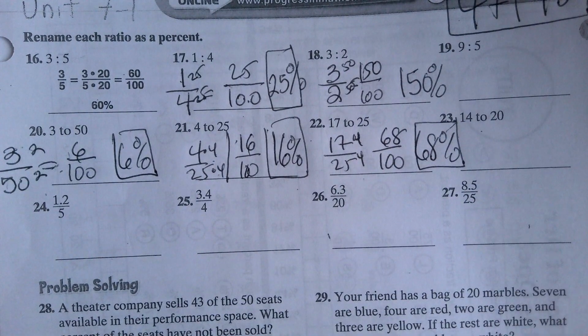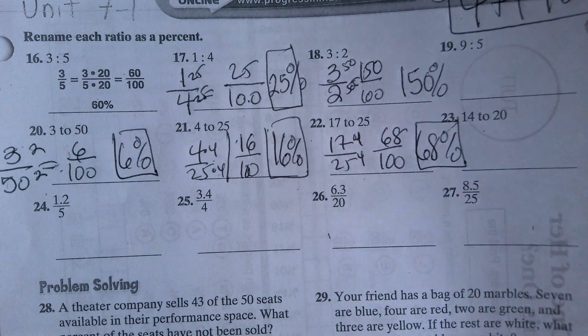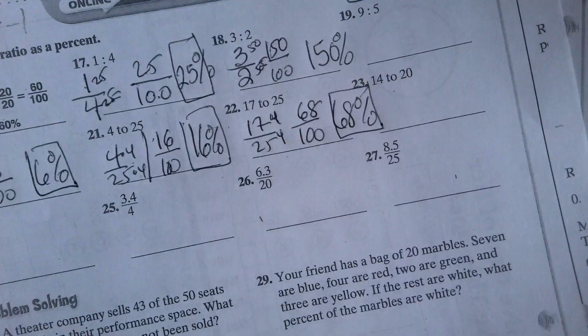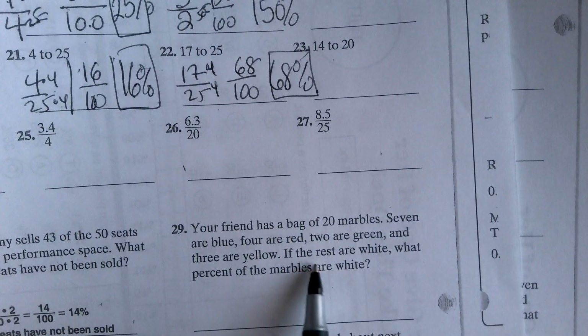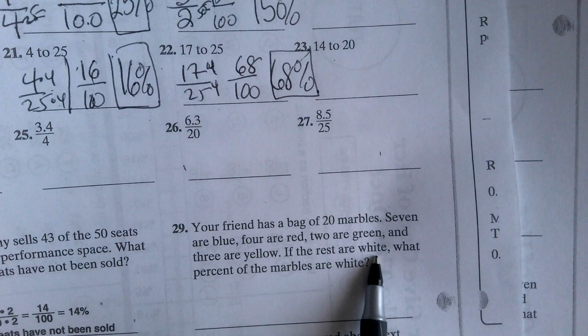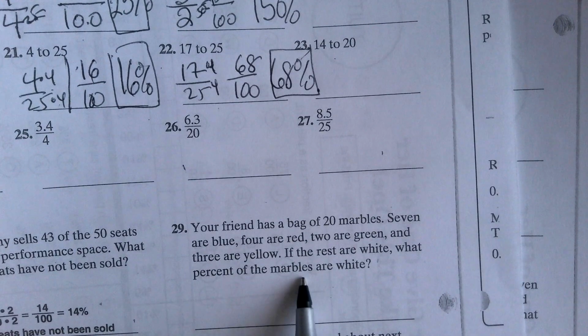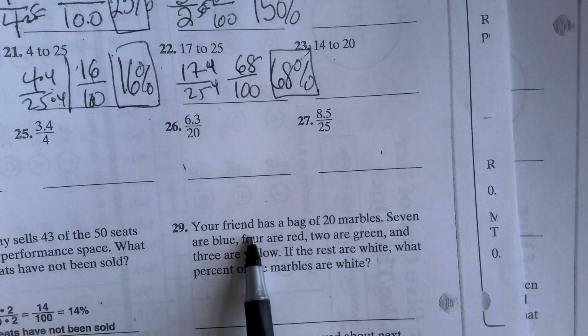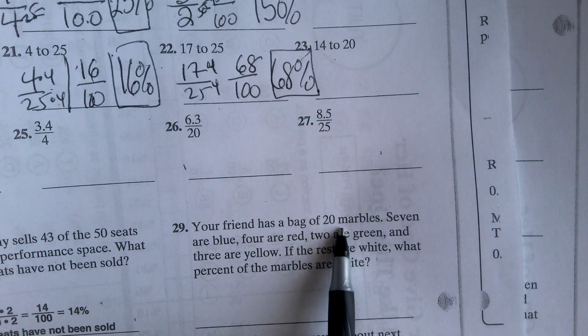And I don't know if we're going to do the word problems. No. Well, in fact, we will do this one here. Your friend has a bag of marbles.